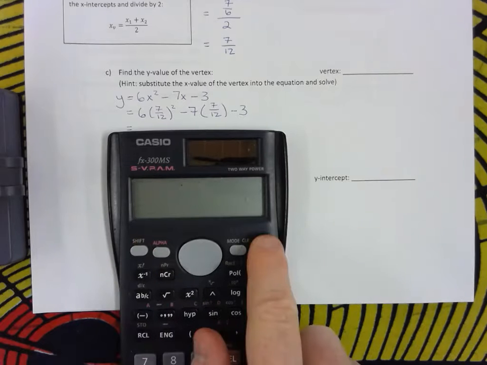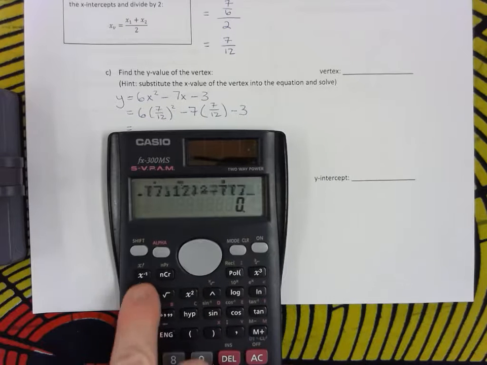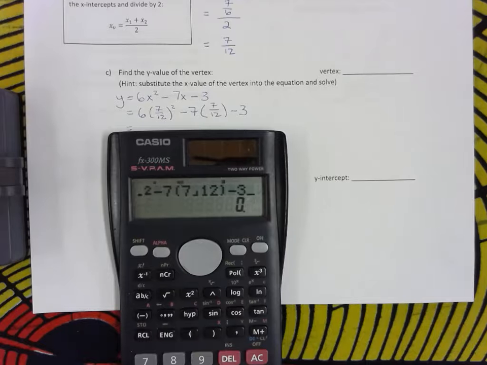And I actually did that all wrong, so I'm going to take you back through that. I'm going to take the 6, I'm going to do bracket, and then I'm going to do 7 ABC over 12, close the bracket, and then hit the squared. Okay, then I'm going to subtract 7, open my bracket, and do 7, the ABC button over 12, and then I'm going to subtract 3.